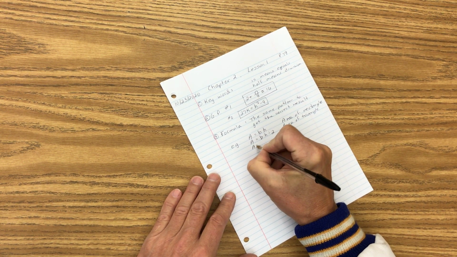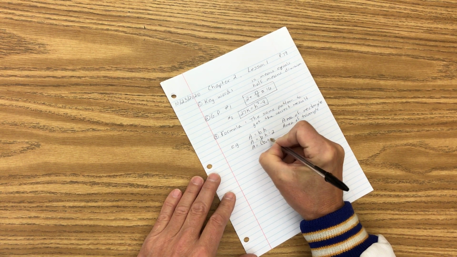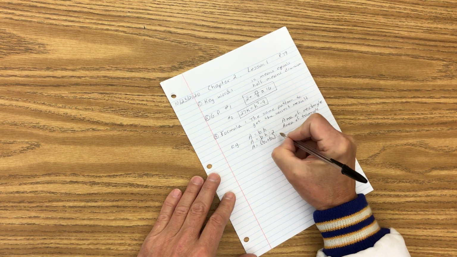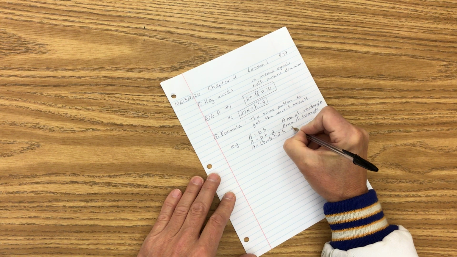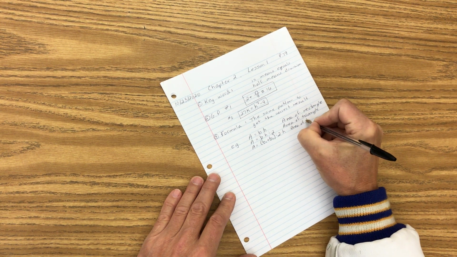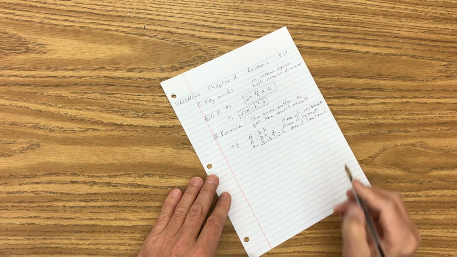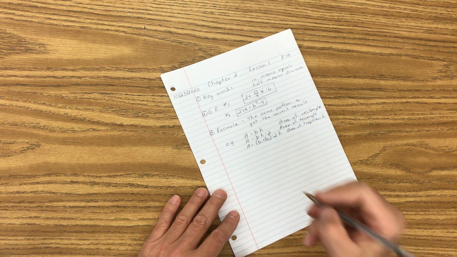And then one we also have is the formula for area of a trapezoid. So these are just some formulas. It's the same pattern used over and over.